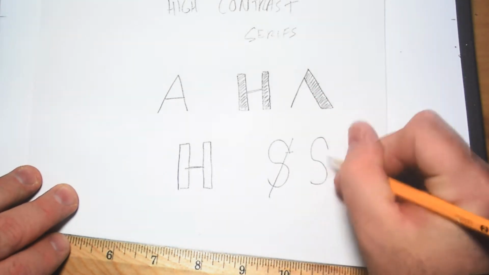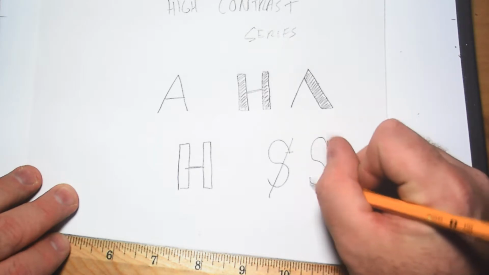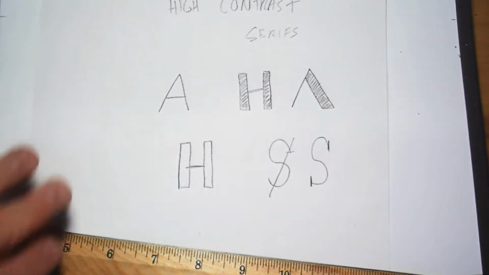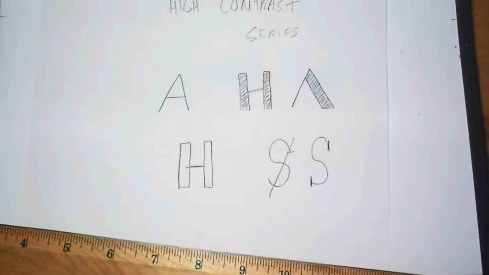If I have an S, I could have a serif that goes up and down like that. And we have options for certain letters like Y's and A's and even X's. So we have some options that we're going to play around with here. So let's get right into it.